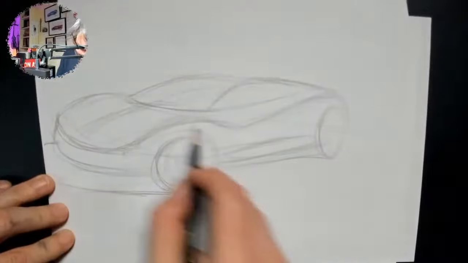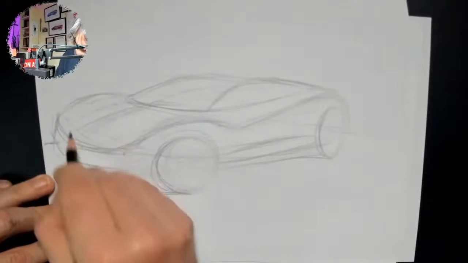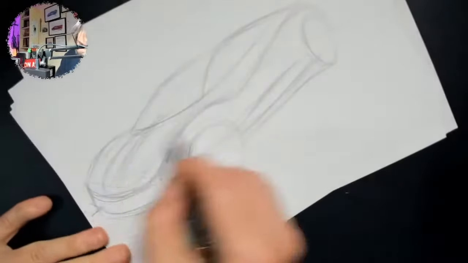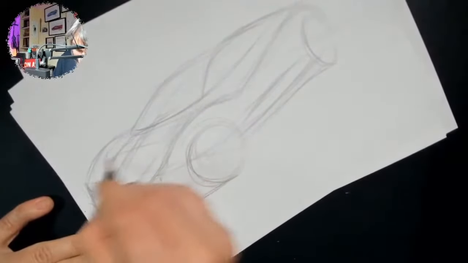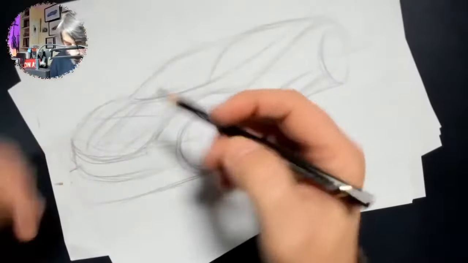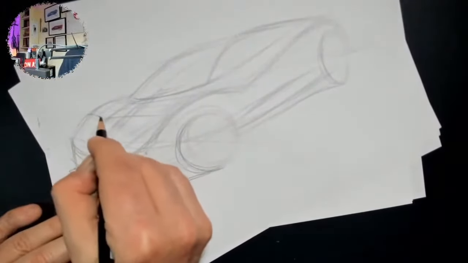All right, so we have this hood, and I will draw the section, okay? Because when I make my sketches, I think about the sections. So, spherical.